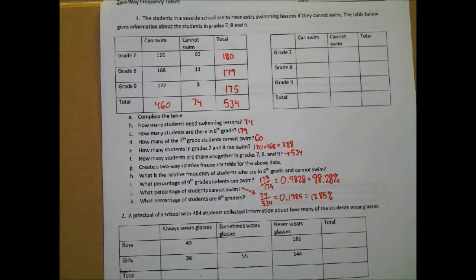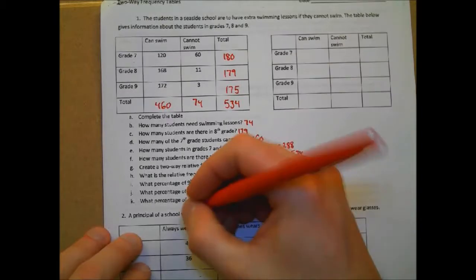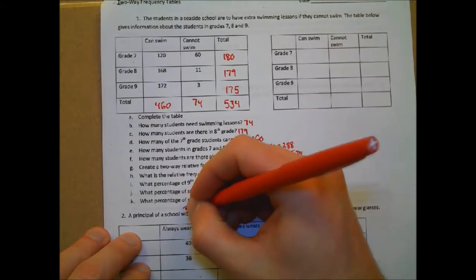Okay. And then finally, letter K here. What percentage of students are 9th graders? Now, what would our denominator be here? What percentage of students? It would be 534, the total number. Yeah, it'll be 175 over 534.